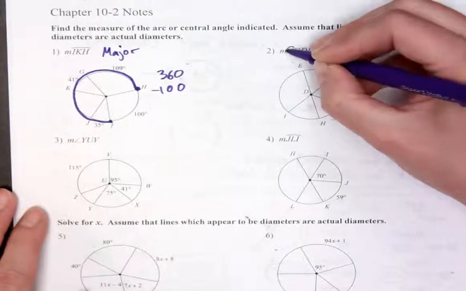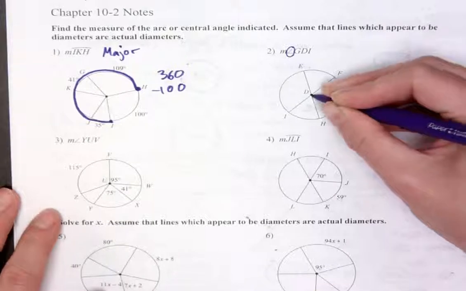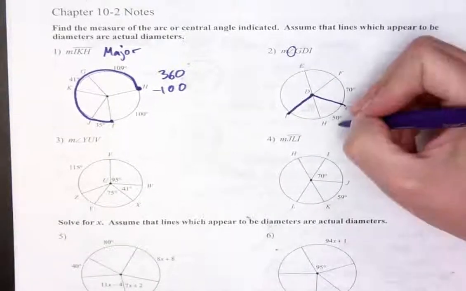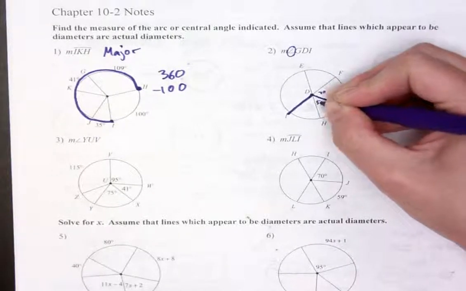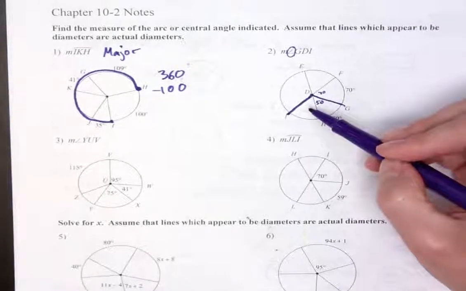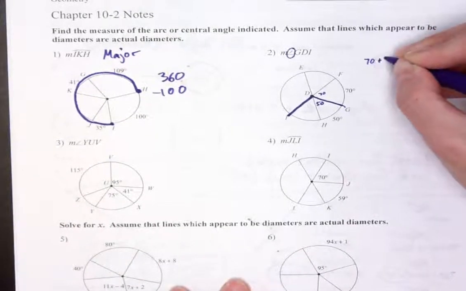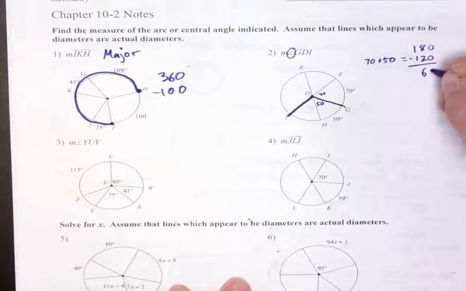So first of all, this is an angle, so we're going to go inside. GDI, okay? So we know that the angles are the same as the outside, so this is also 70, this is also 50. What can I do now to find GDI? You add 70 and 50, and then you subtract that from 180. Yeah, so we could add 70 plus 50 to get 120, and then do 180 minus 120 is 60.